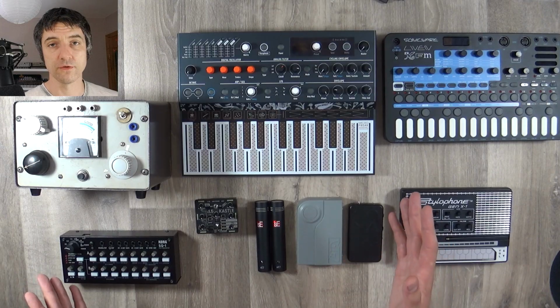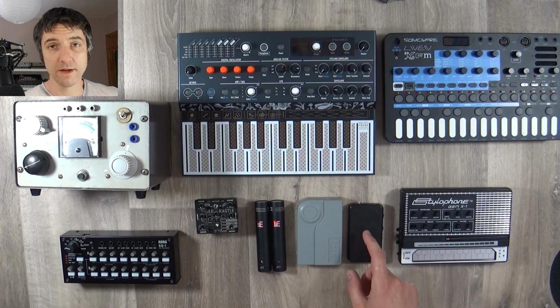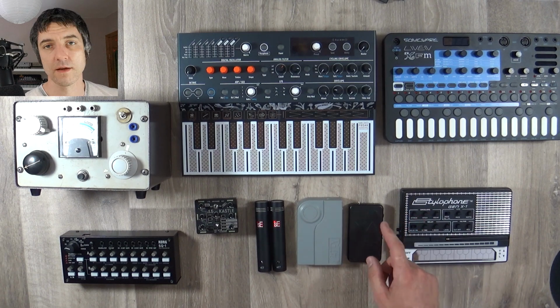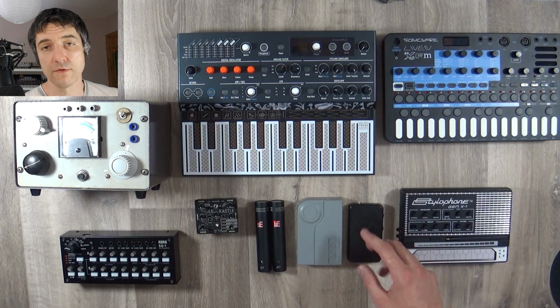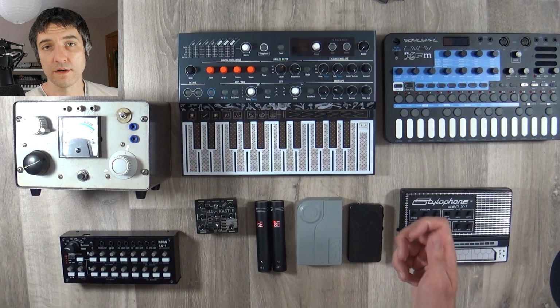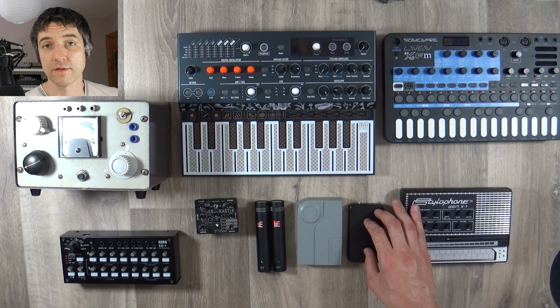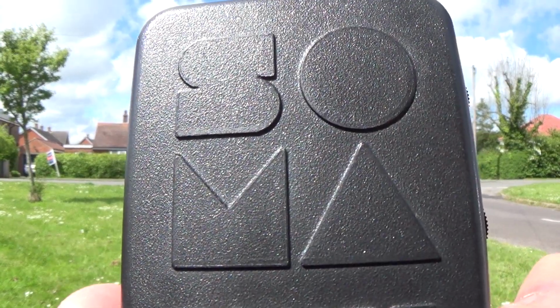So the rest of this is new to the studio. The Soma Ether is what I'm planning on using mostly for portraying the digital threat element. It's a device that's designed to pick up magnetic interference. This can either be through the radio waves or just near field interference from devices. So it sounds really good in front of things like mobile phones.